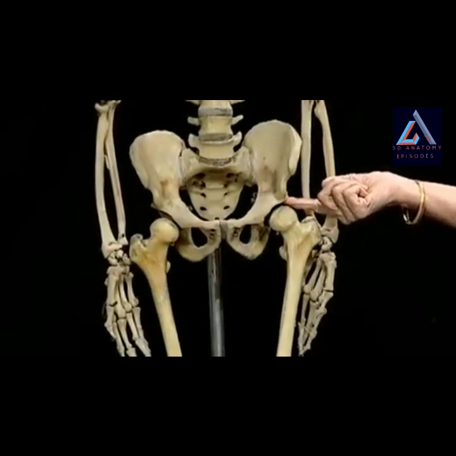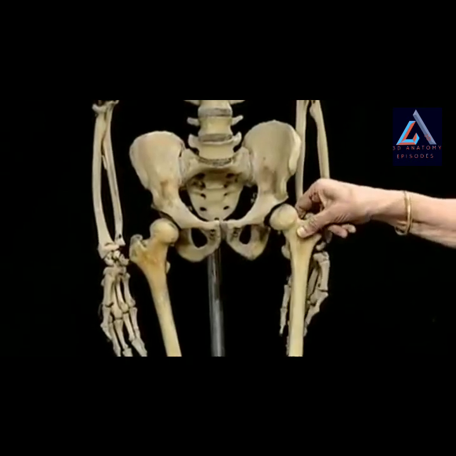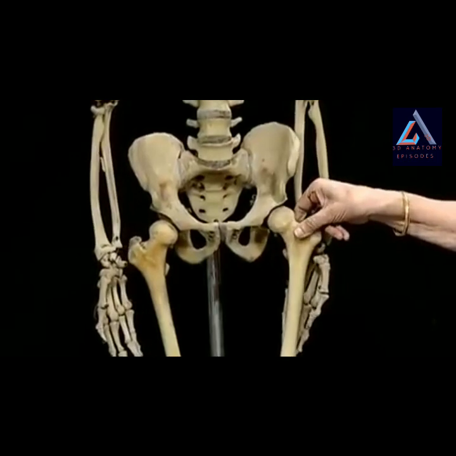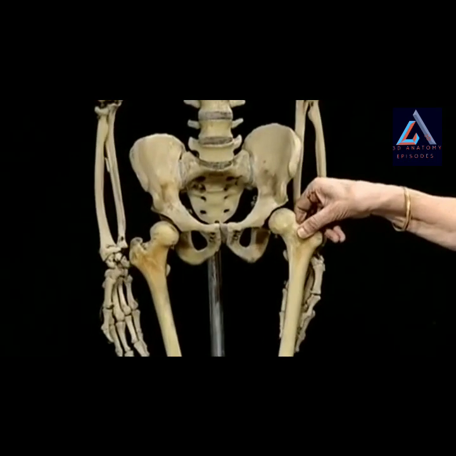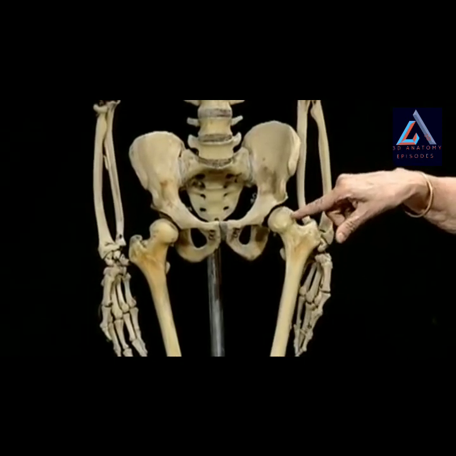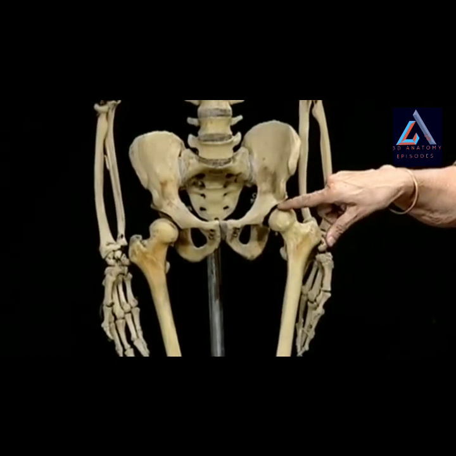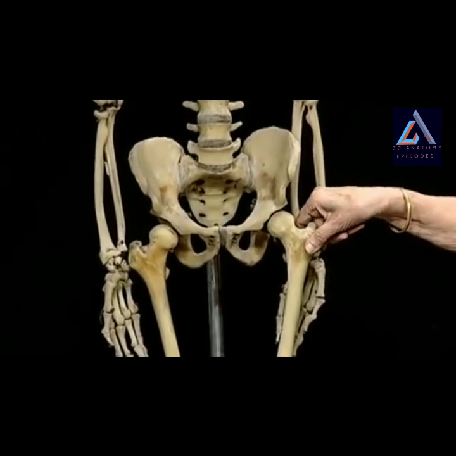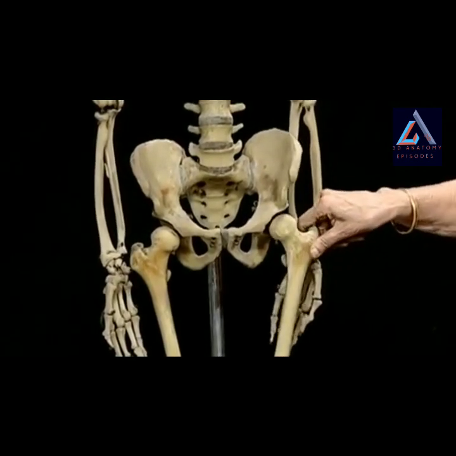Acetabulum is the cavity in which the head of this bone called femur or thigh bone will fix and will be able to move. The head is like a ball, and acetabulum is like a cavity. In that cavity this head will fix and will be able to move.